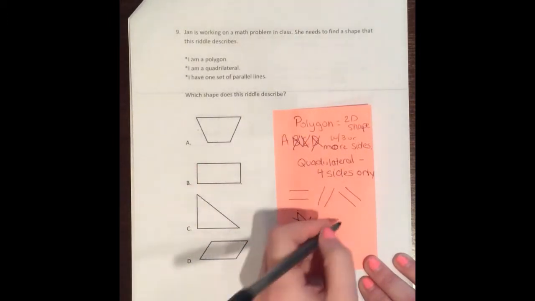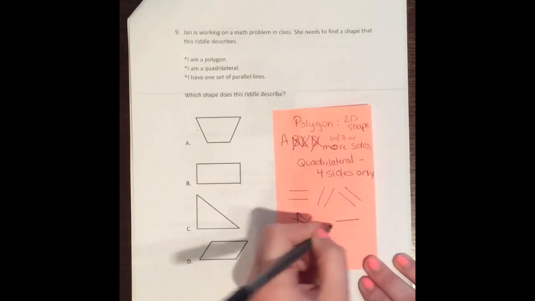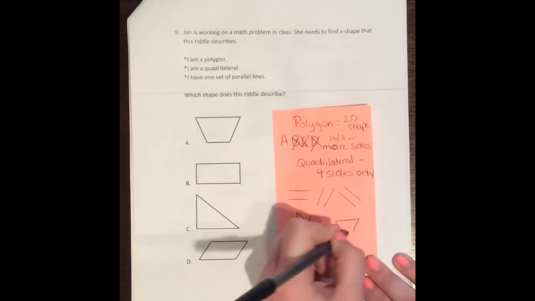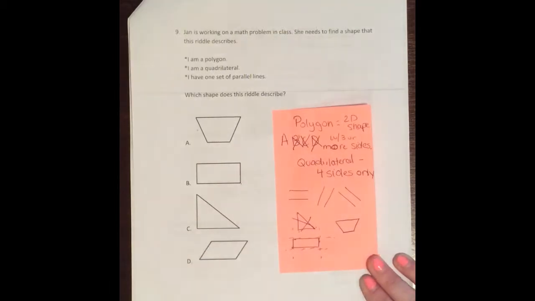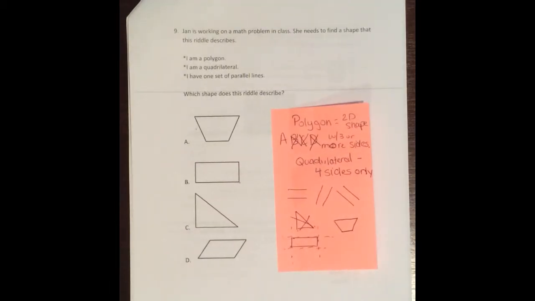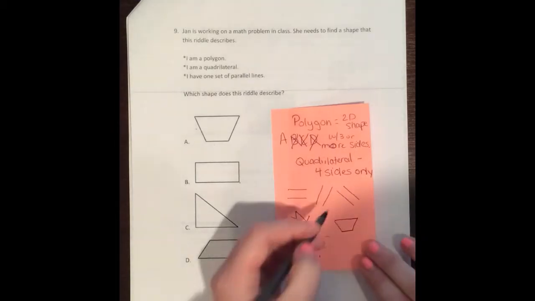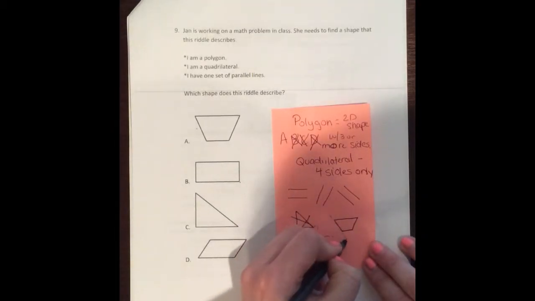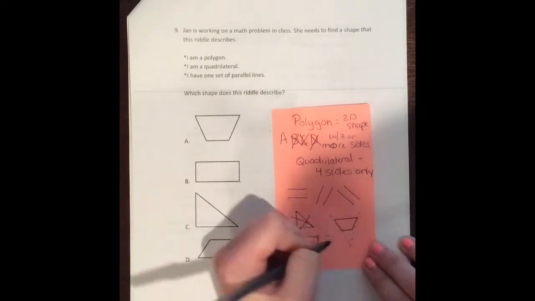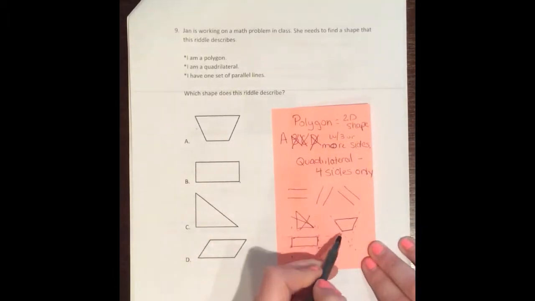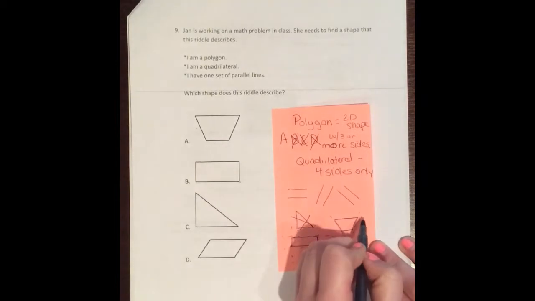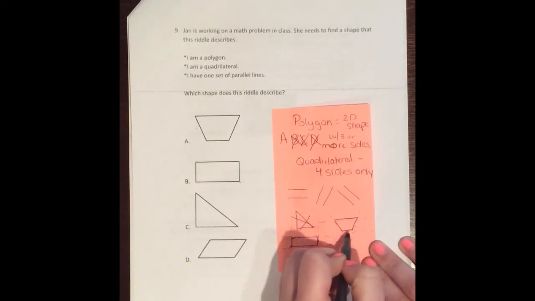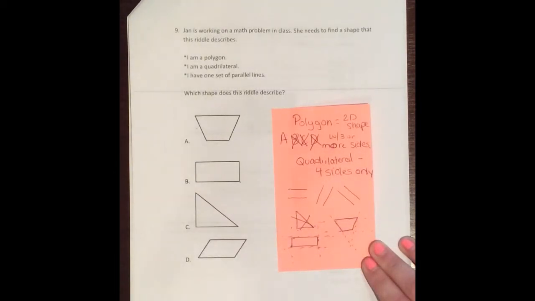Now look at A. A is a trapezoid. And the definition that we gave students for a trapezoid is that it is the only shape that has 1 set of parallel lines. Eventually, these lines will touch, making it look like a triangle. Eventually those will touch. These lines right here will never touch.